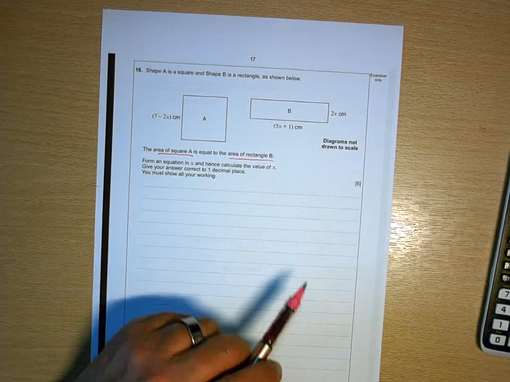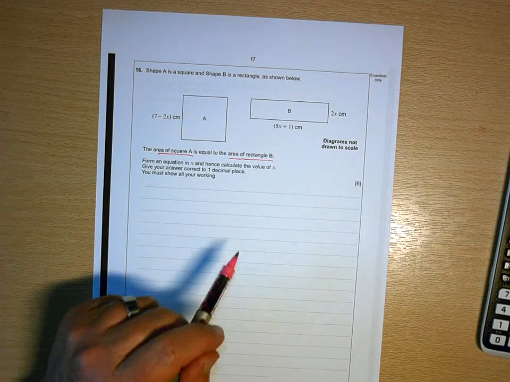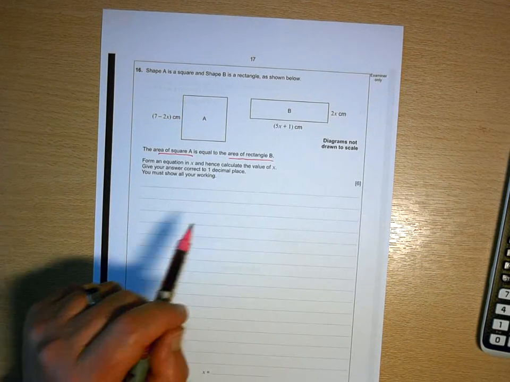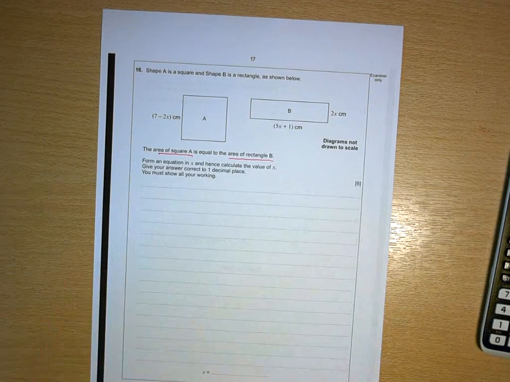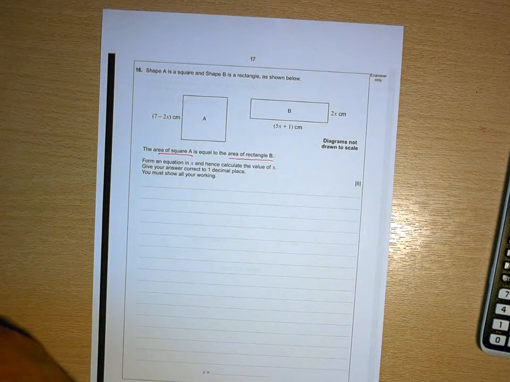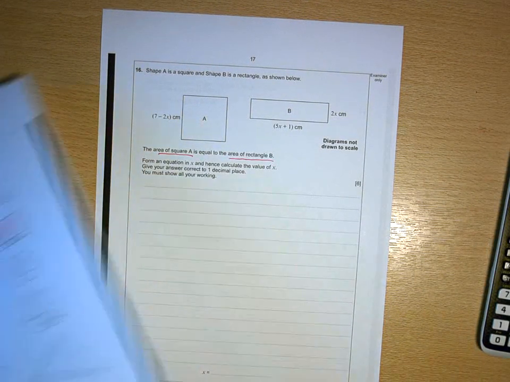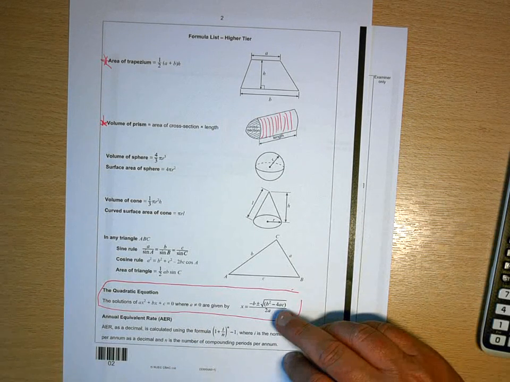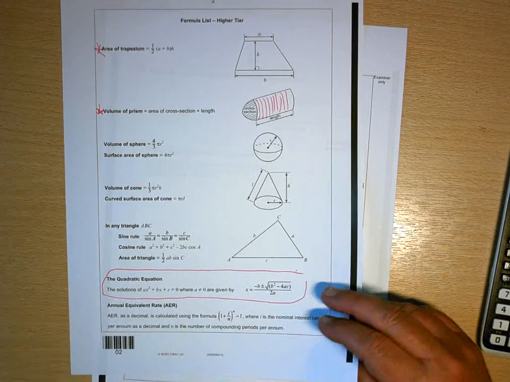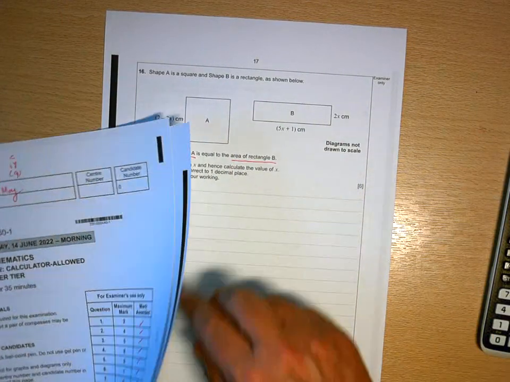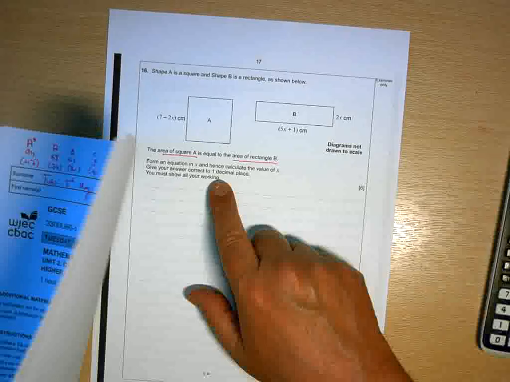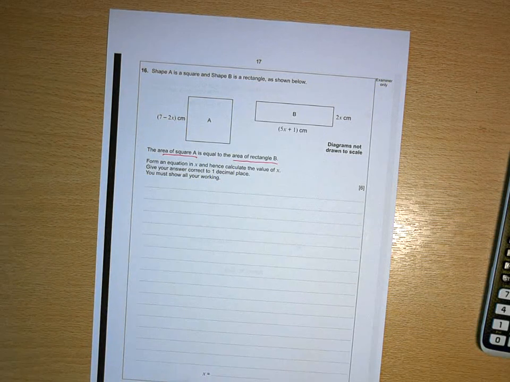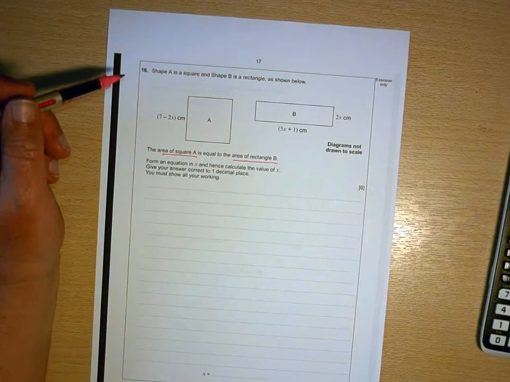Right, it's a higher tier calculator allowed paper, and I haven't yet used that. Okay, and it's coming up. You know it's coming up, so it's going to be one of the questions you can answer. This is forming an equation in x and giving your answer to a decimal place. It's likely to be this question. You've just got to figure out how to form the equation.